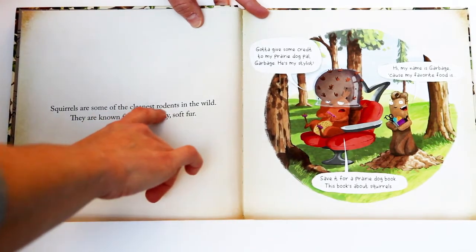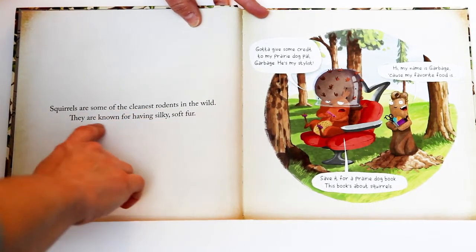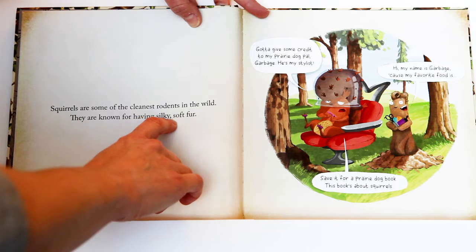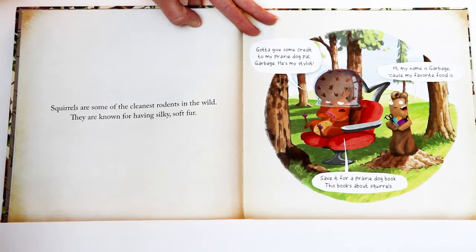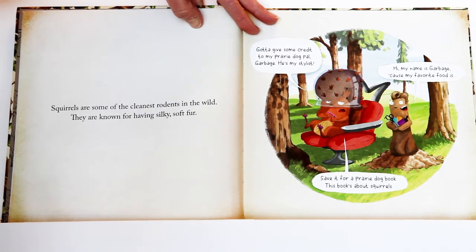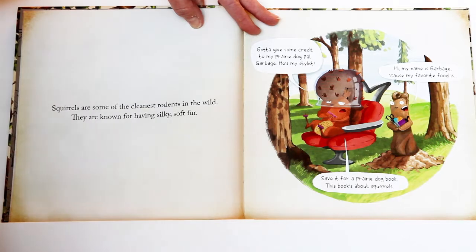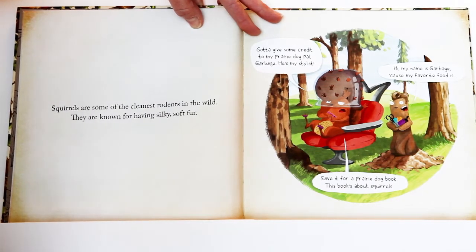Squirrels are some of the cleanest rodents in the wild. They are known for having silky soft fur. Gotta give some credit to my prairie dog pal, Garbage. He's my stylist. Hi, my name is Garbage, 'cause my favorite food is... save it for a prairie dog book. This book is about squirrels.